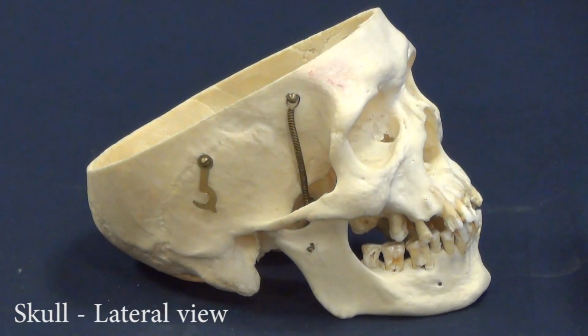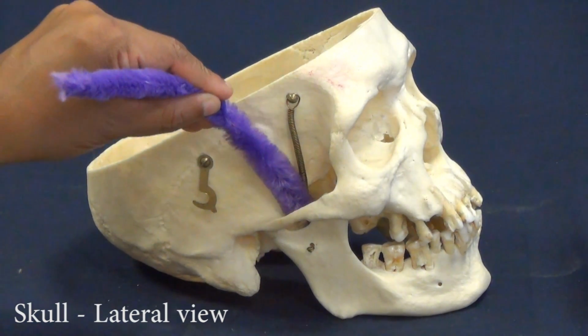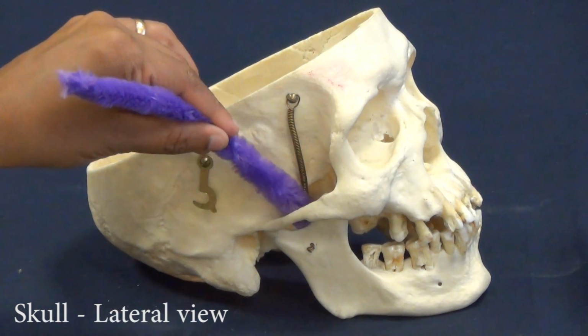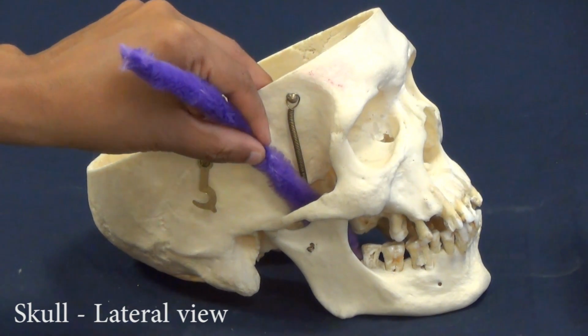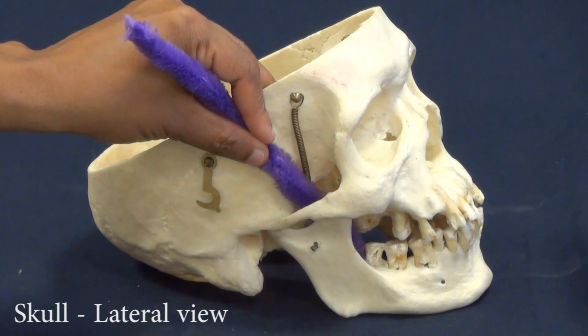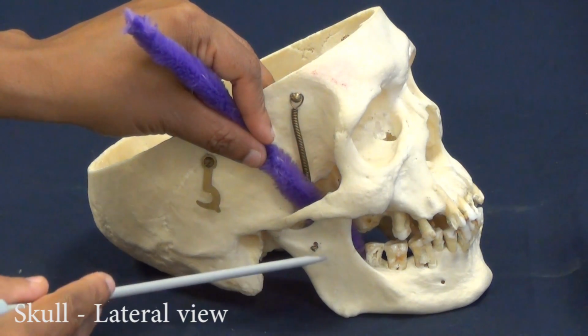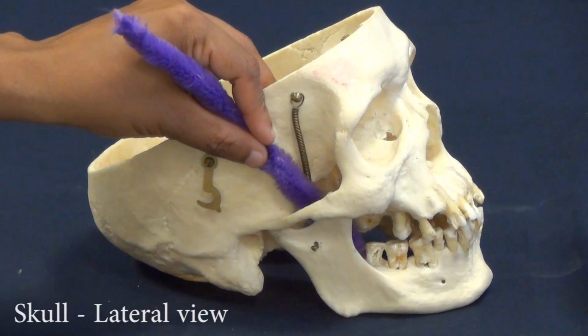Let us now look at the communication between the temporal and the infratemporal fossa. Let's use a pipe cleaner and take it from the temporal fossa beyond the zygomatic arch and medial to the ramus of the mandible. The pipe cleaner now lies in the infratemporal fossa, which is an anatomical space that lies medial to the ramus of the mandible.